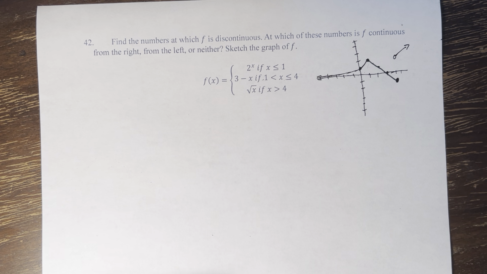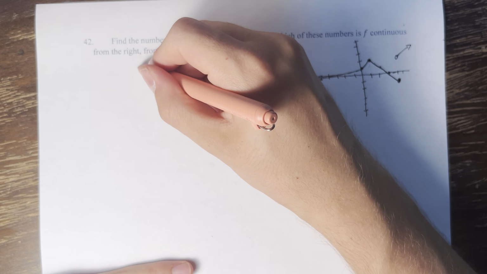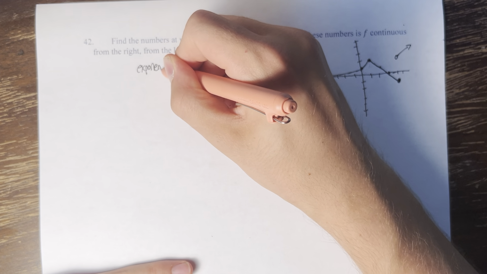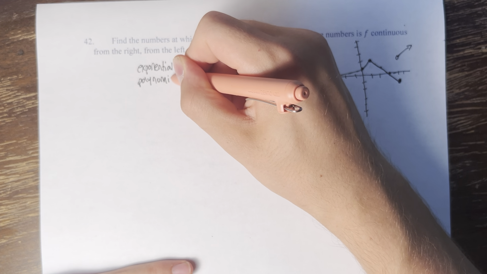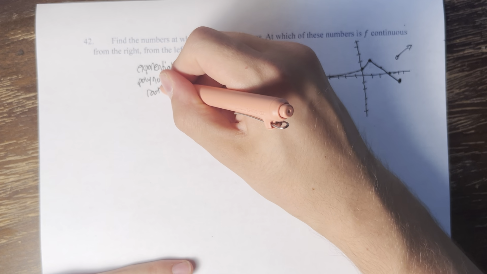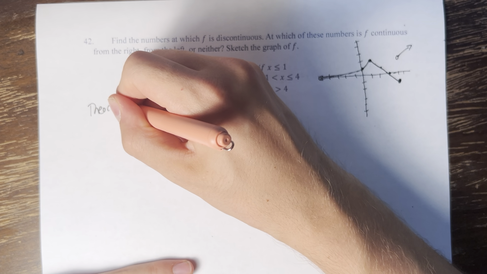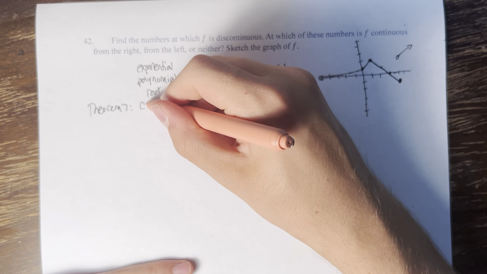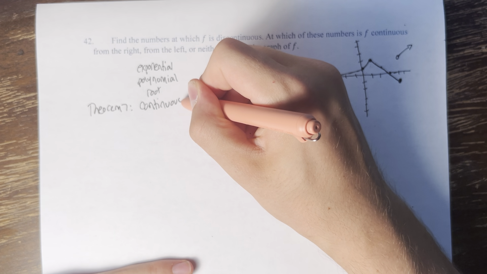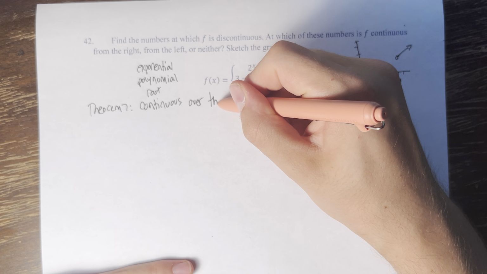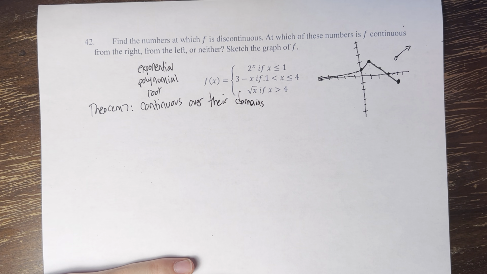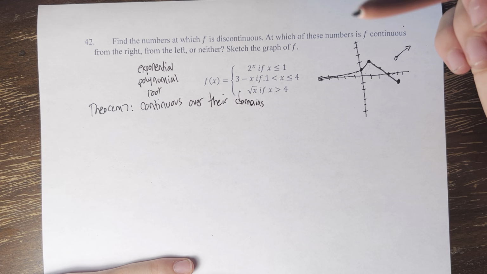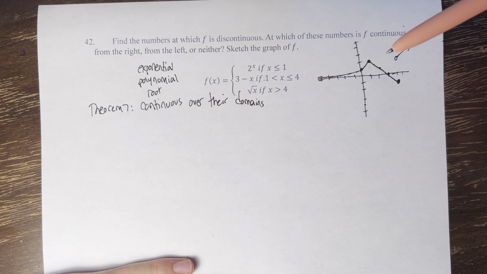But let's actually do the math. We have here an exponential, polynomial, and root function. And from theorem 7, we know that they are continuous over their domains. So therefore, the only places that we have to check for discontinuities are the points at which we are switching from one function to the other.